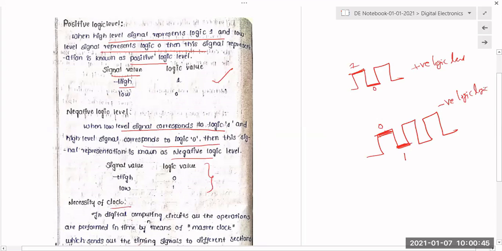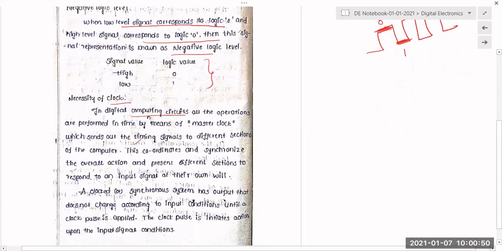What is the necessity of clock? In digital computing circuits, all the operations are performed in time by means of the master clock, which sends out the timing signals to different sections of the computer. This coordinates and synchronizes the overall action. Okay, this is very important. The main purpose of clock is to control the outputs generated by the sequential circuits according to time, and it prevents different sections from responding to an input signal at their own will.